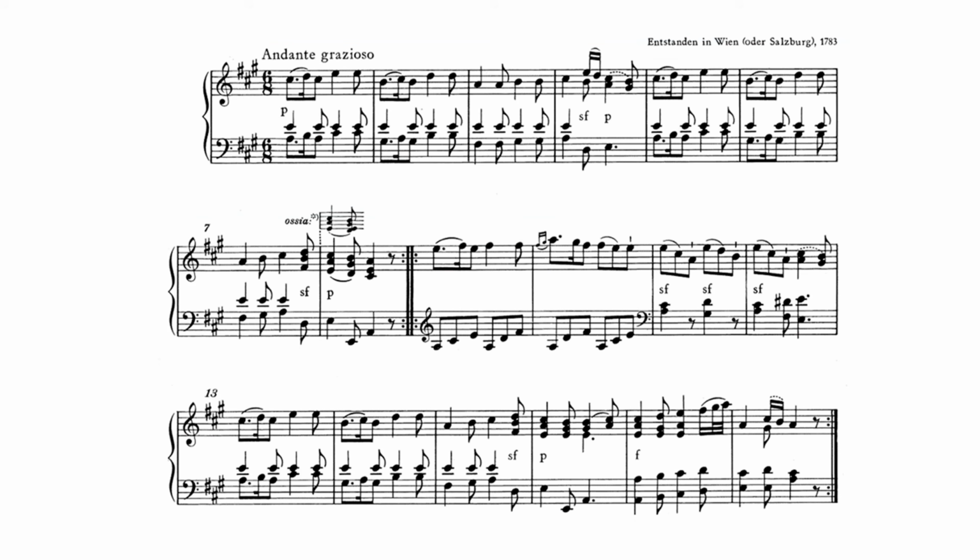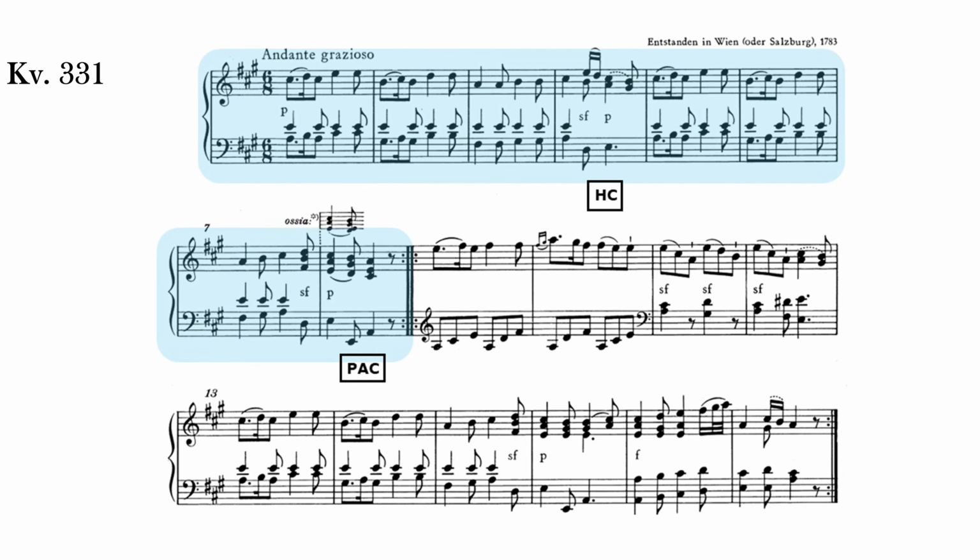Like in this case, the initial theme from Mozart's Piano Sonata No. 11, whose first movement is structured as a theme and variations. This theme, which was most likely borrowed by Mozart from somewhere else, starts as an 8 measures long compound period, consisting of 2 four measures long sentences that behave as antecedent and consequent, the first one ending on a half cadence, and the second one on a perfect authentic cadence.